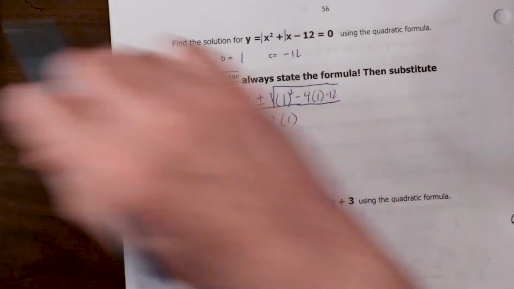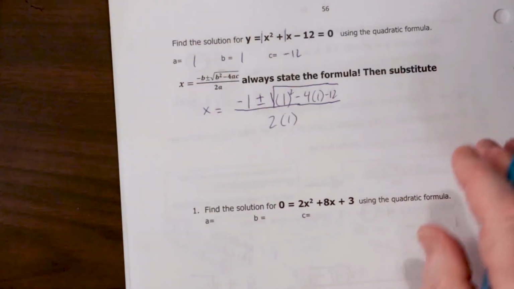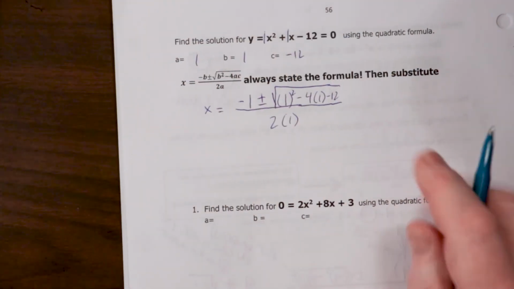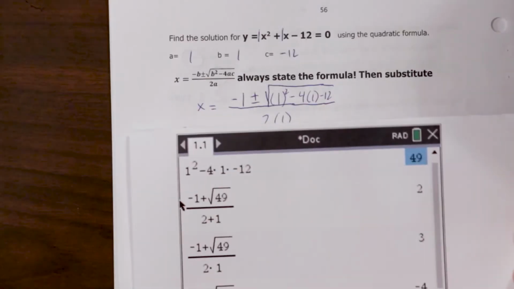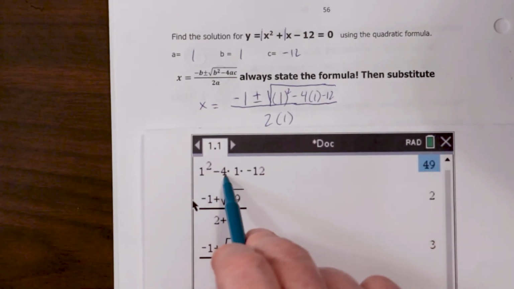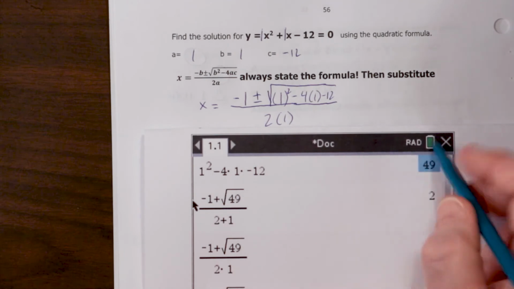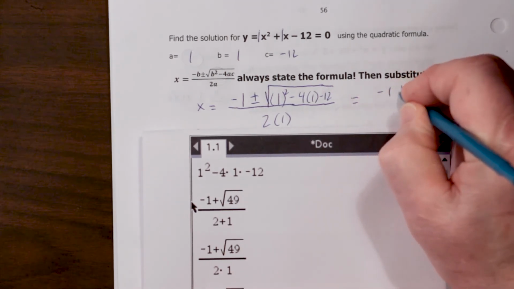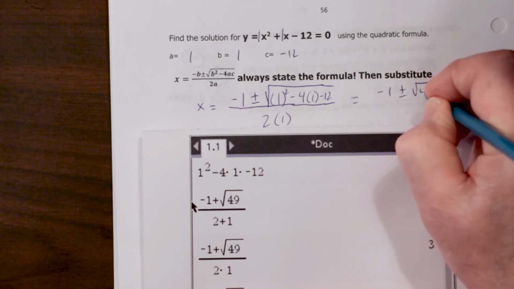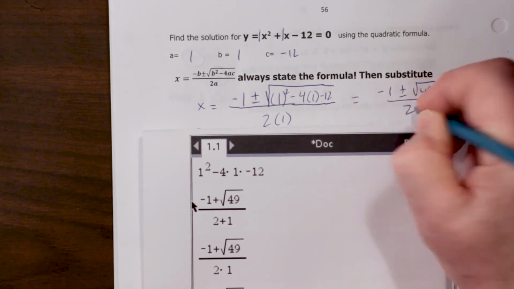Okay. I don't think I did that in my calculator. Oh, yes, I did. Oh, cool. All right, so in my calculator, I typed in 1 squared minus 4 times 1 times negative 12, and that gave me 49. So over here, I should do negative 1 plus or minus the square root of 49 over 2.